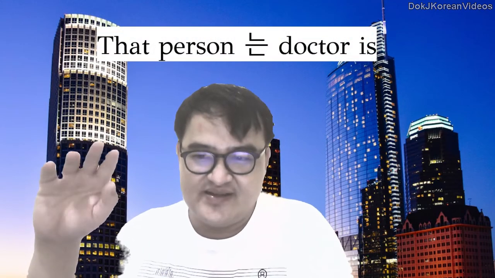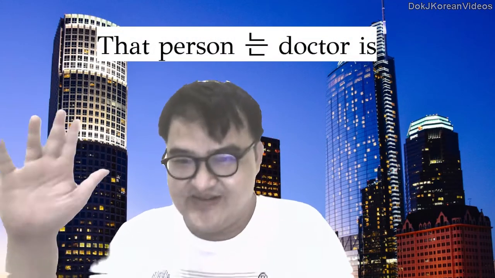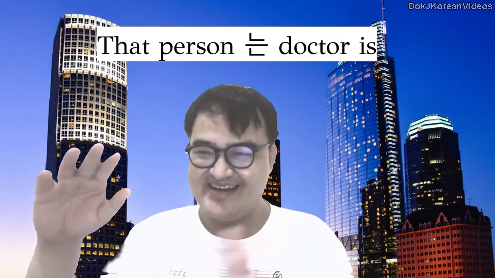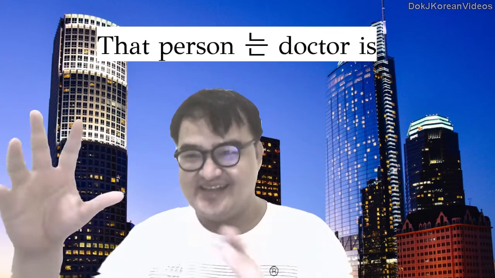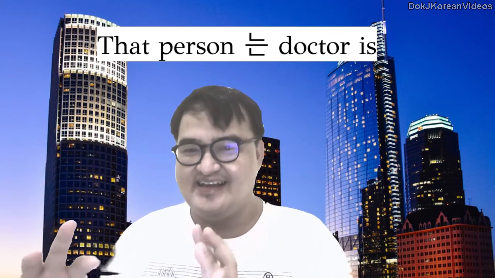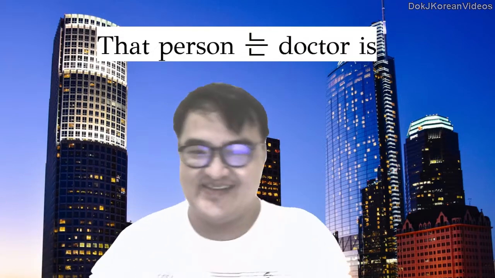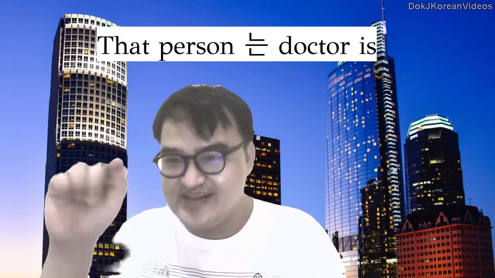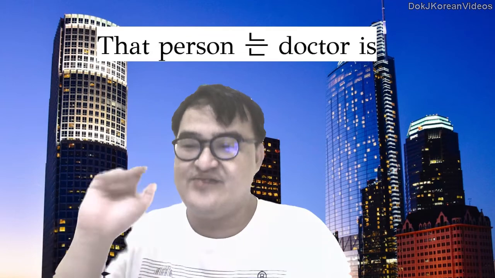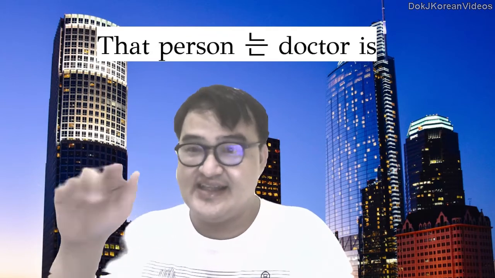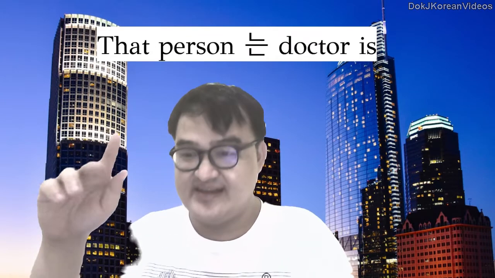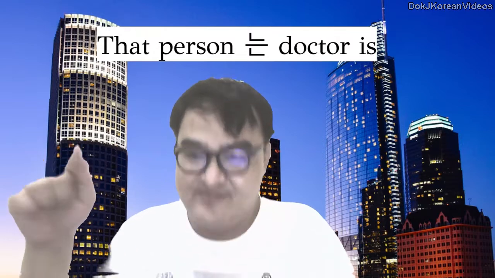So the structure is: that person nun, doctor ida, upside down compared to English. Again, nun is a particle we use to indicate this is the subject. We learned that previously.